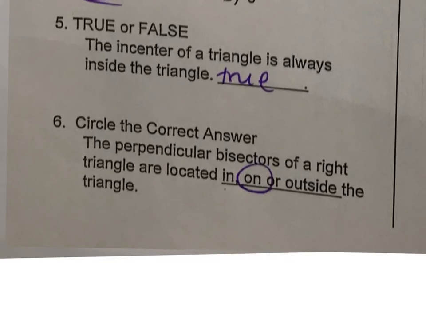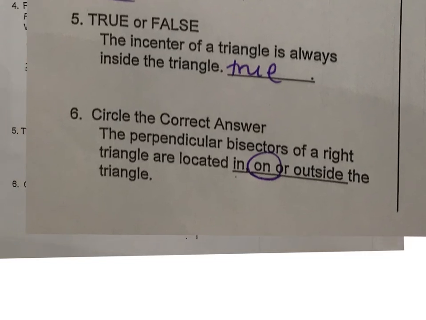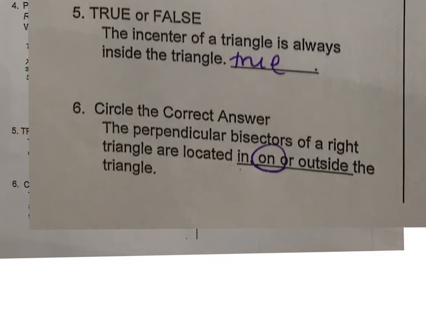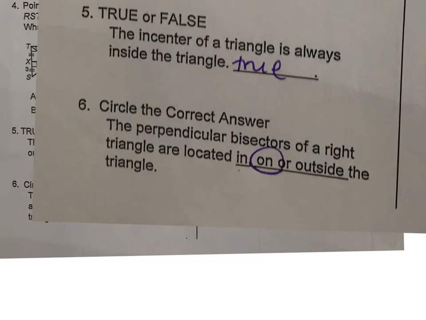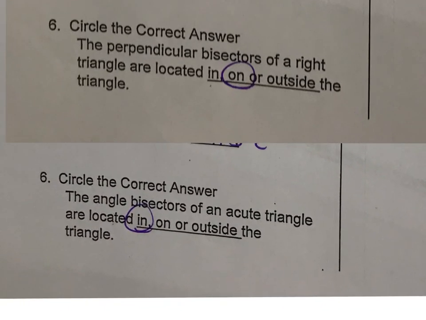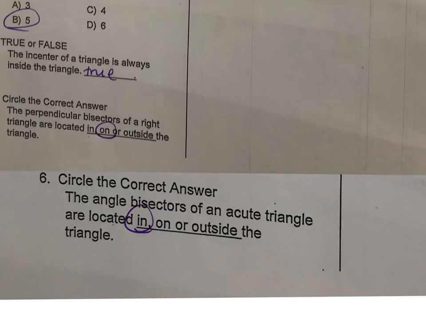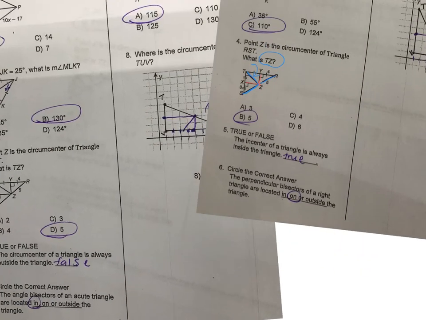Number 6 said the perpendicular bisectors of a right triangle are located on the triangle. So perpendicular bisectors are your in, on, out. In for acute, on for right, and out for obtuse. This one said the angle bisectors of an acute triangle are located inside, and they're always inside. So again, you've got to know that vocab to know that stuff.